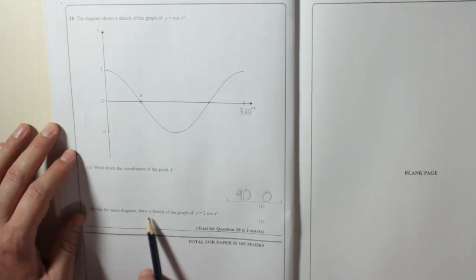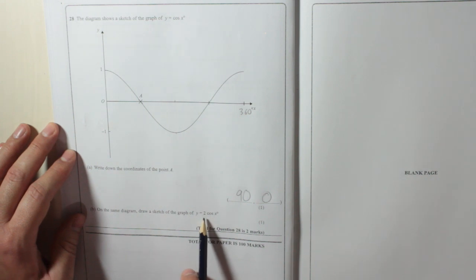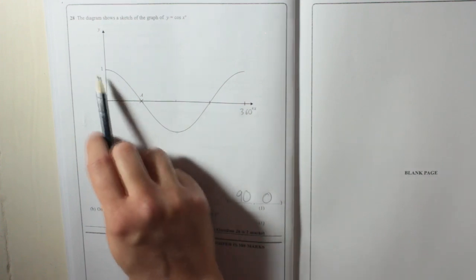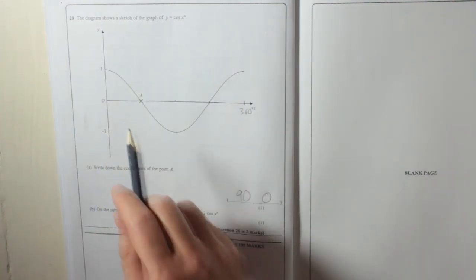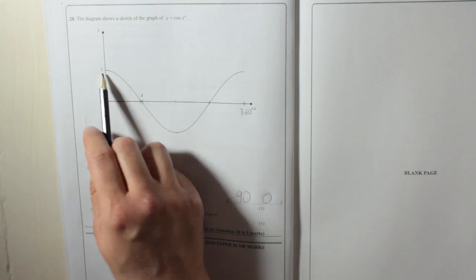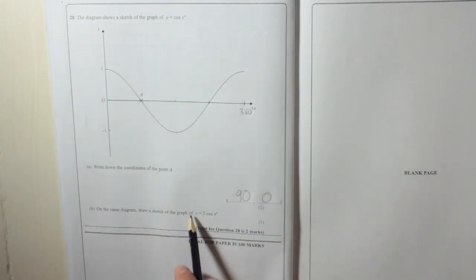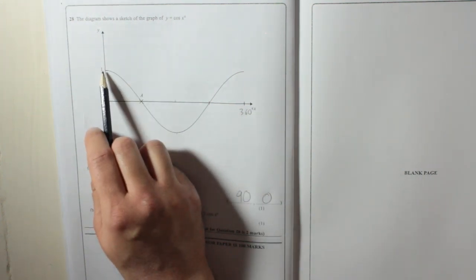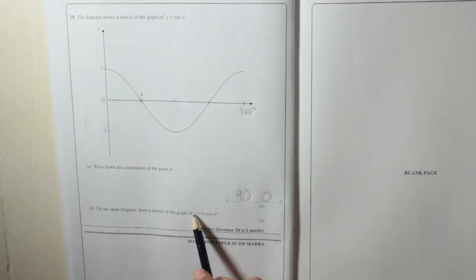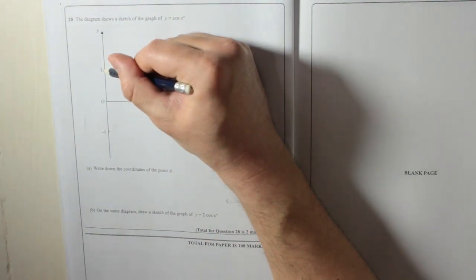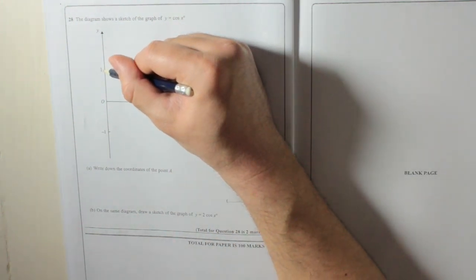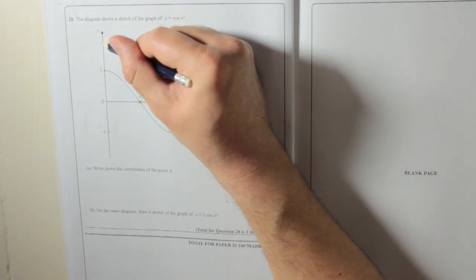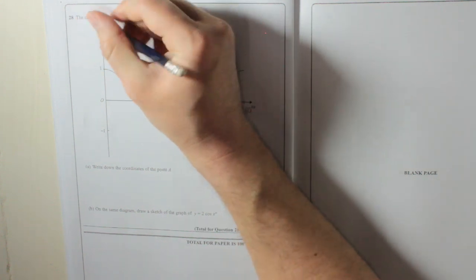B. On the same diagram, draw a sketch of the graph y equals 2 cos x. So, this one here is y equals cos x. So you take whatever cos x is, and that's what y is. Now, if y was 2 of those, it basically means take whatever this is and double it to get y. So that means here, the graph gets to 1. Well, we want 2 of those. So the graph now is going to get to twice as high, which you could use a ruler and do exactly, but I'm just going to do it roughly like that. So that's about twice as high.